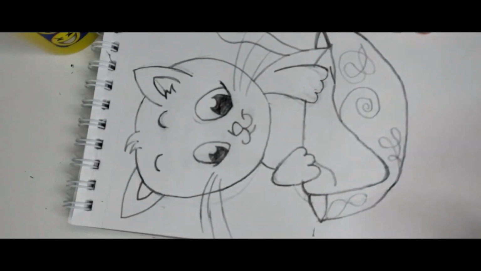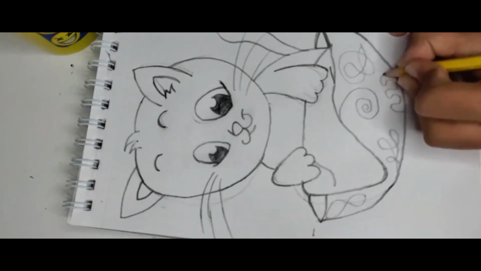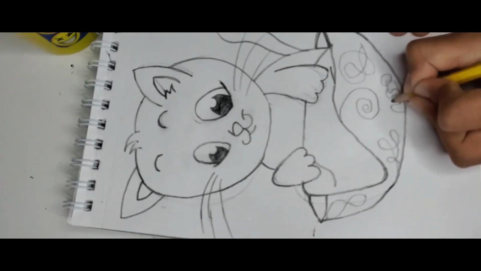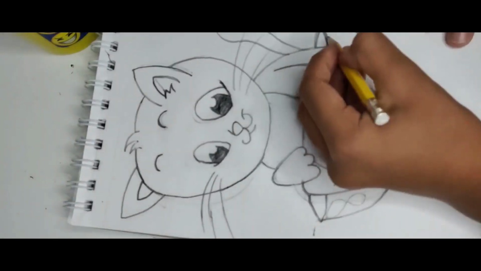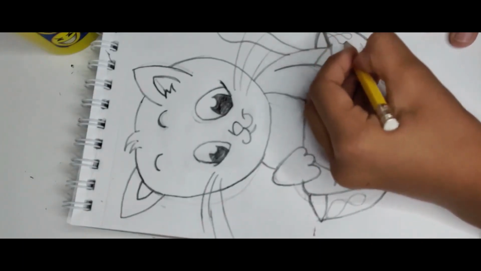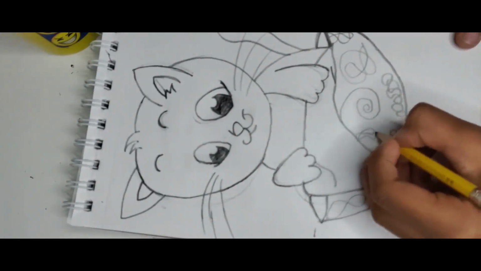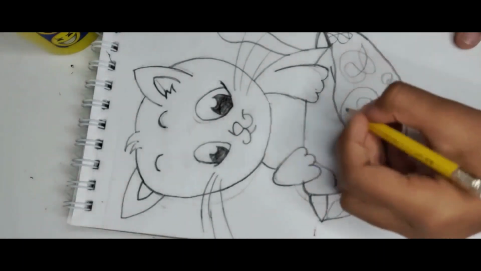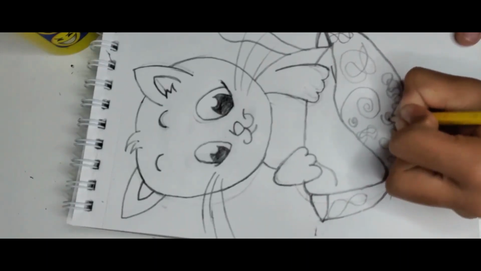You can just do random. You don't need to copy me. Just do random. I'm just doing random. Don't worry, it doesn't matter how it's gonna be. Wow, it's pretty nice. I love it. Swirly. I love these swirls.